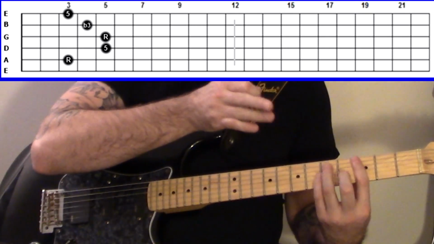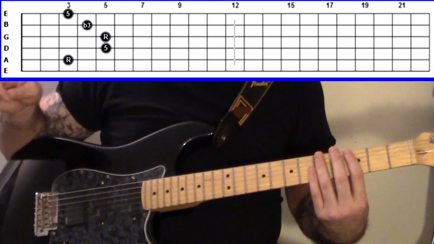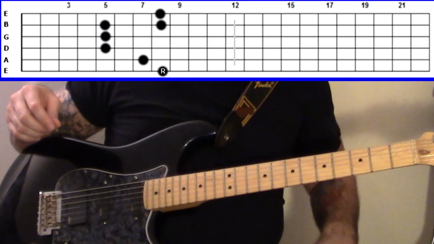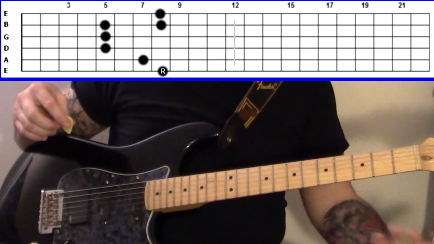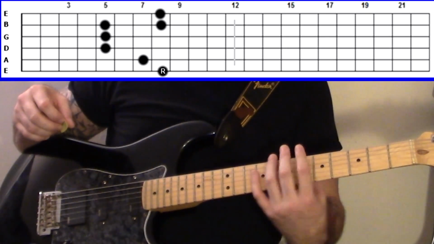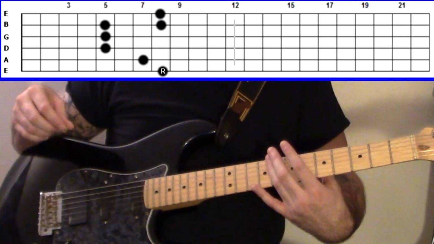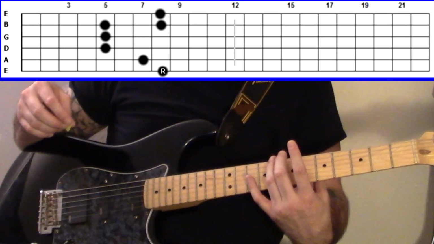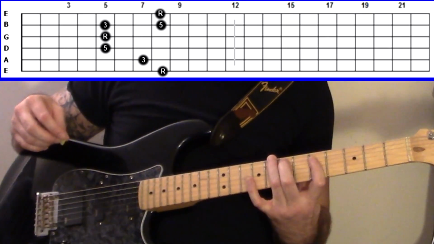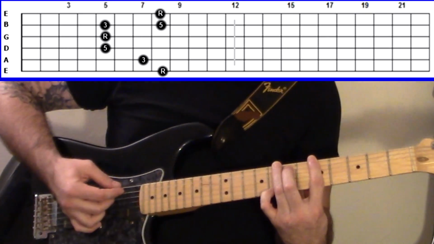So C, A, the next shape would be G. We know that the G shape has its root residing on the low E string. So we find our note C, because that's our root of this chord, on the low E string. Here it is, close by just as expected, because that's the next shape in order. So we apply our G shape to the C major chord. This is a tricky one to do.